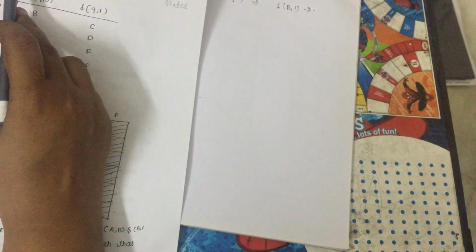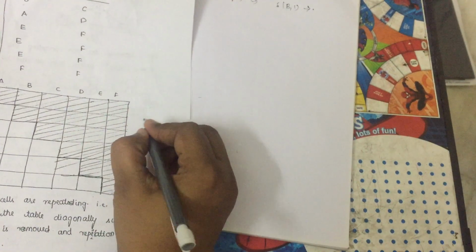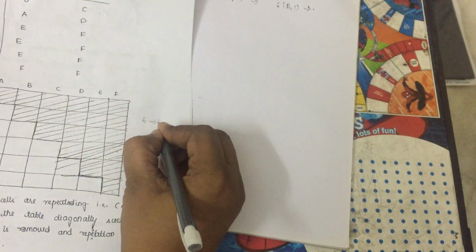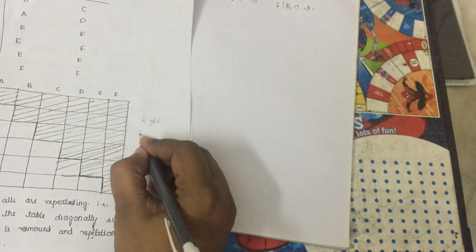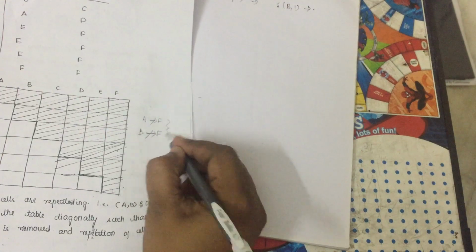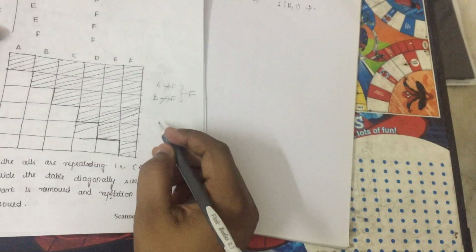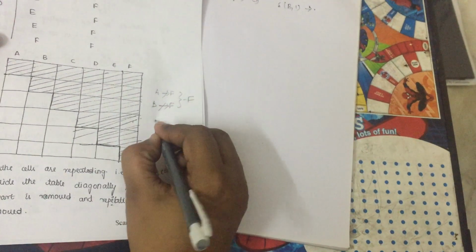Does B belong to the final state? No. And A, does A belong to the final state? No. That means A does not belong to the final state and B does not belong to the final state. So this condition becomes false. What is the condition we need to consider?